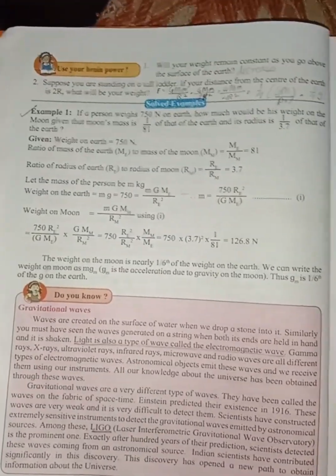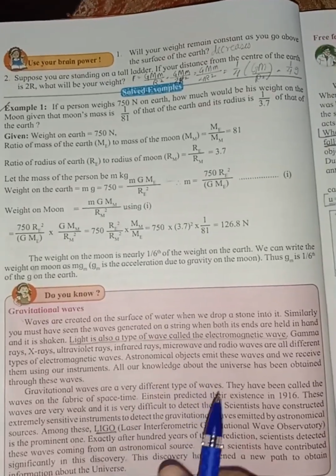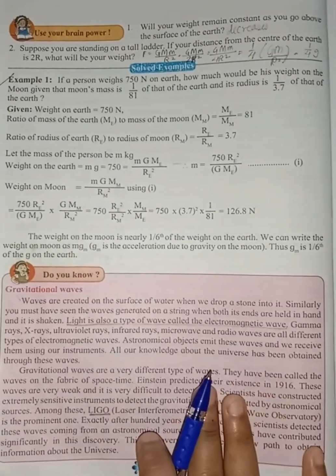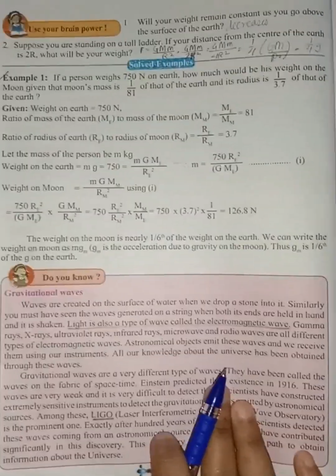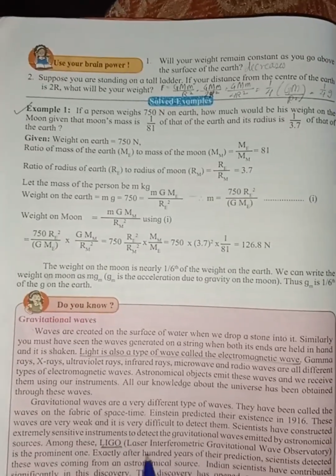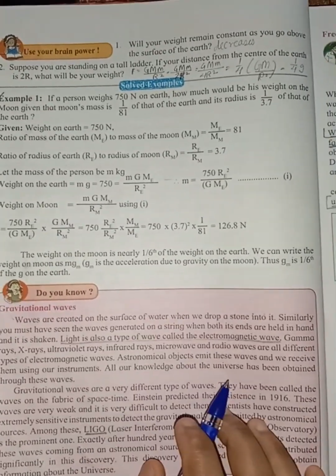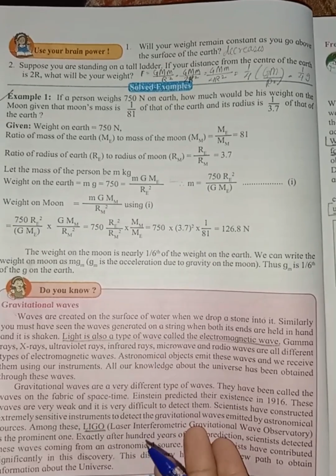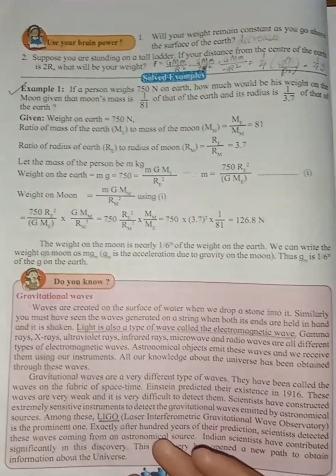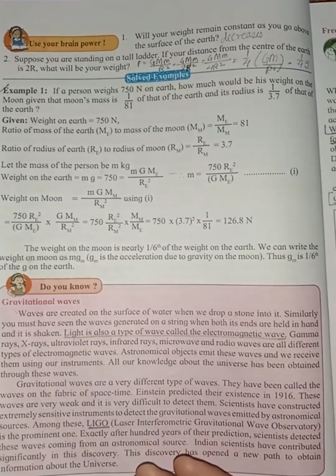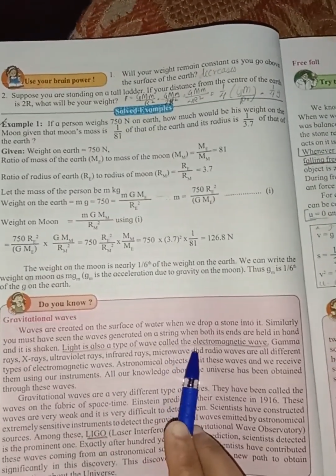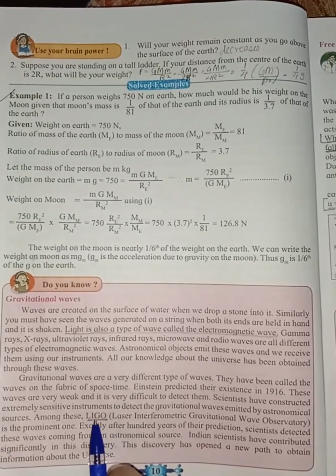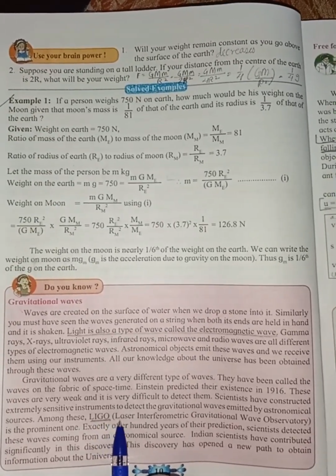The box which I have underlined here has also not come from the practice tests to the board. I always used to learn this, but nothing doing, it doesn't come. But I hope you will learn it, because it gives us knowledge that light is also a type of wave called the electromagnetic wave, and the full form of this is LIGO.